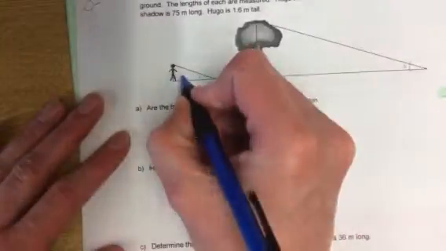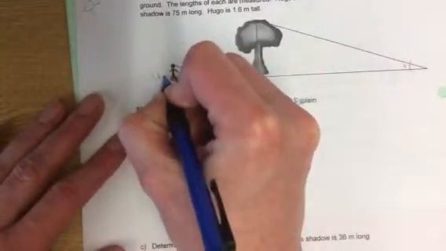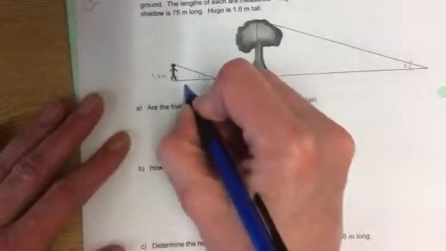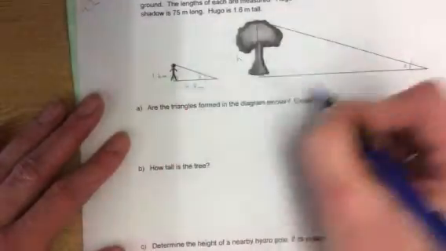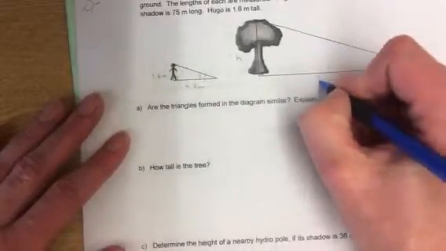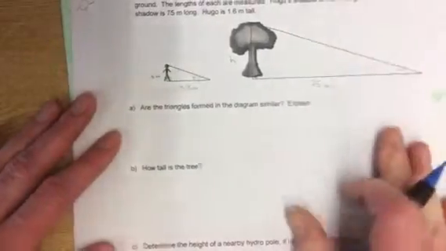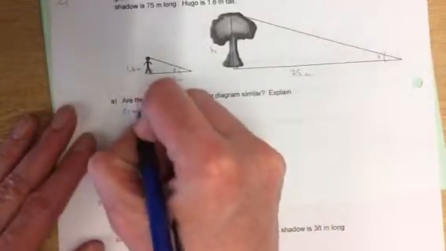And how tall is the tree? Now, Hugo's 1.6 meters tall, and his shadow was 4.8 meters long. The tree, we're trying to find its height, and its shadow was 75 meters long. All right, there's different ways we can do this. We can calculate a scale factor here. So some people were doing this question this way.